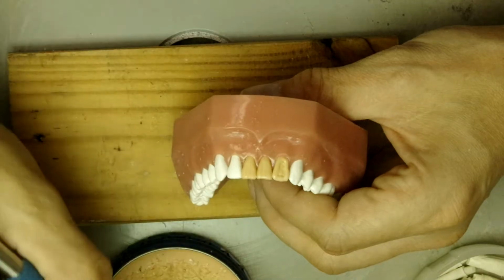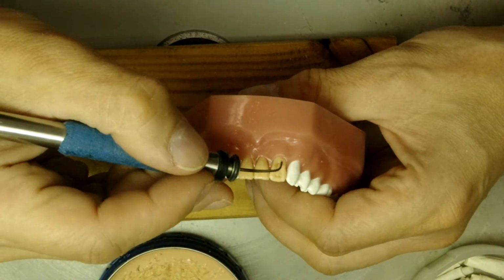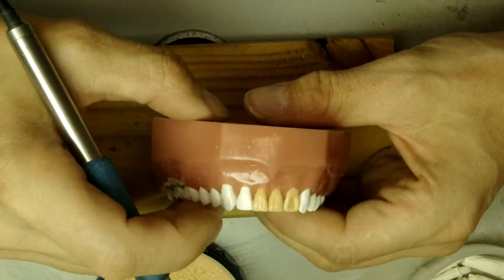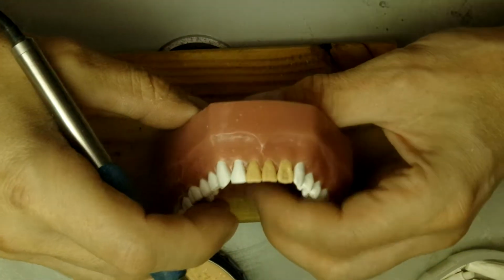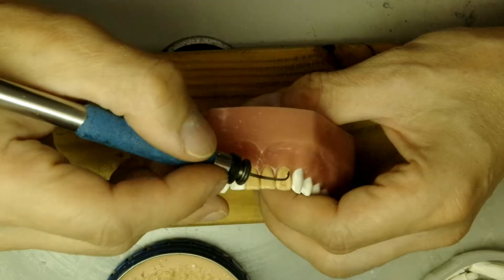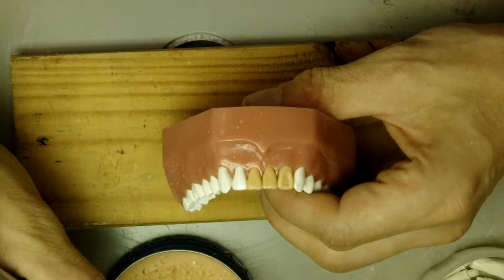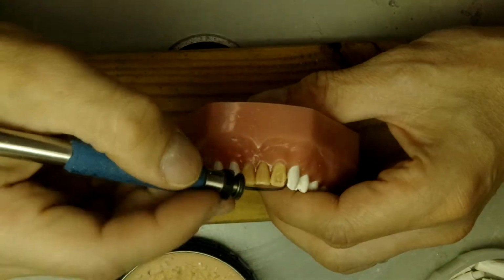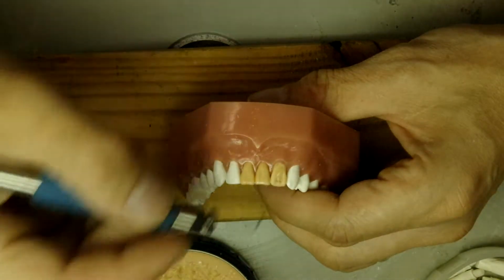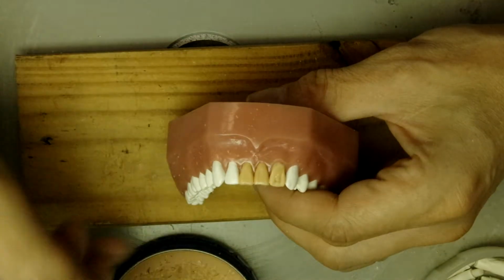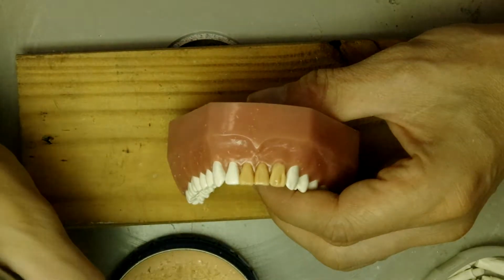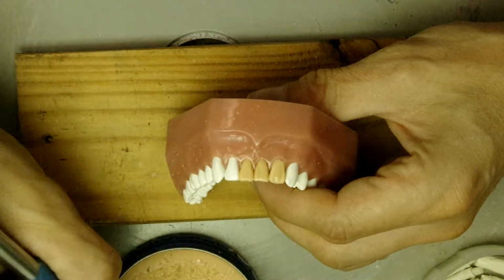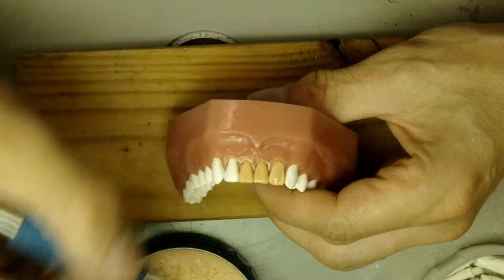So now we'll wax the gingival height of contour right here. Then the central lobe to complete the tooth.